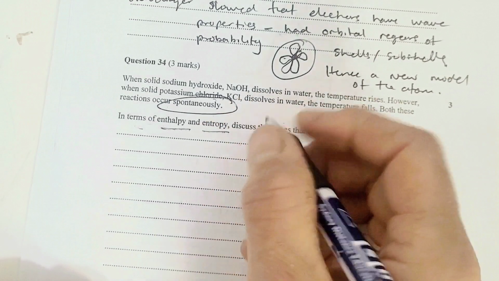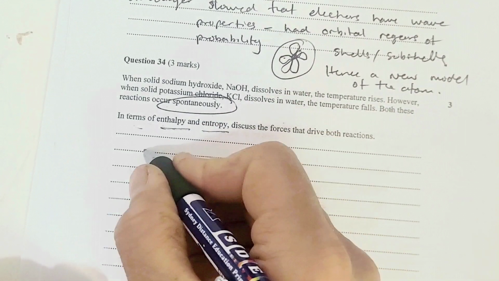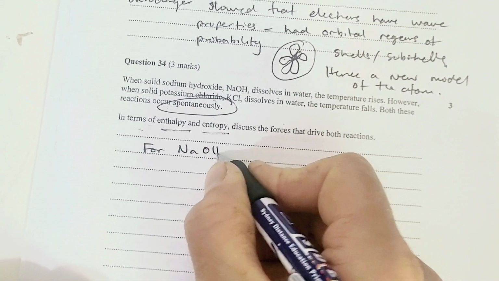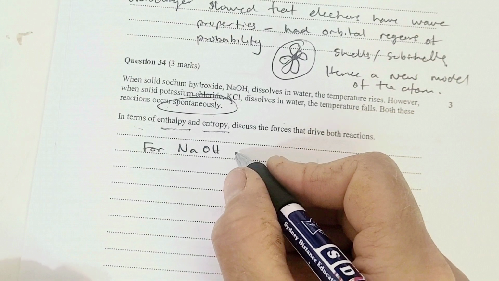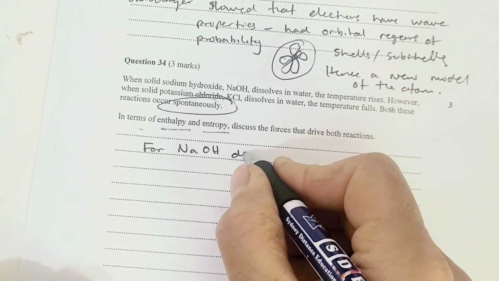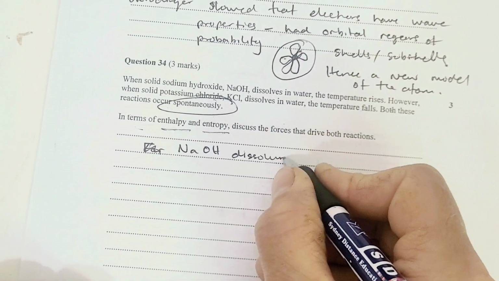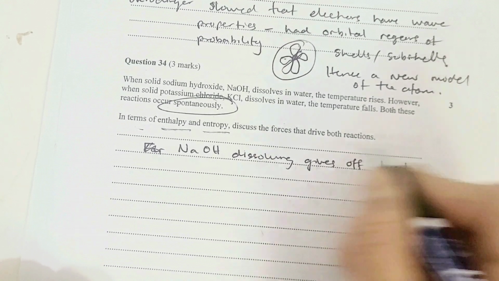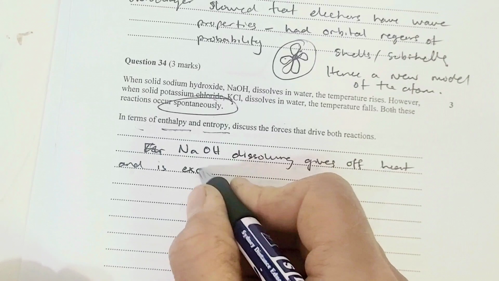We're talking about NaOH, well, NaOH dissolving gives off heat and is exothermic.